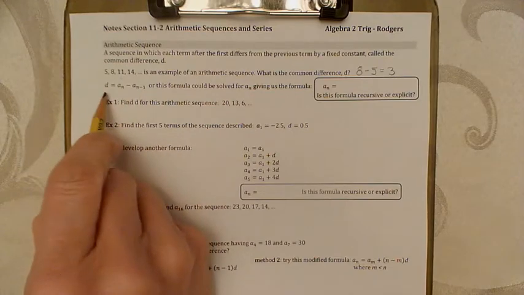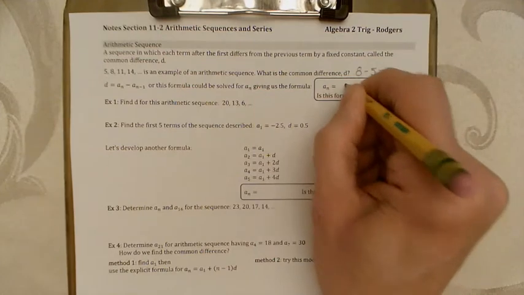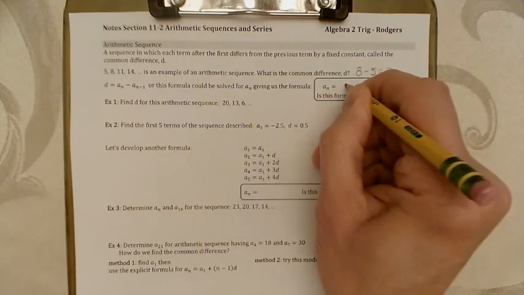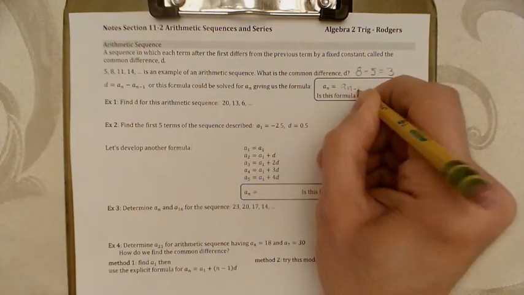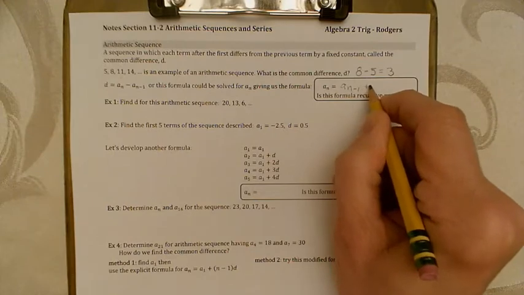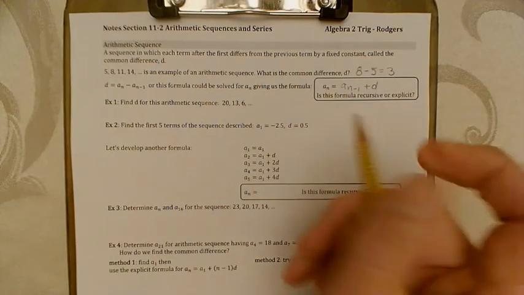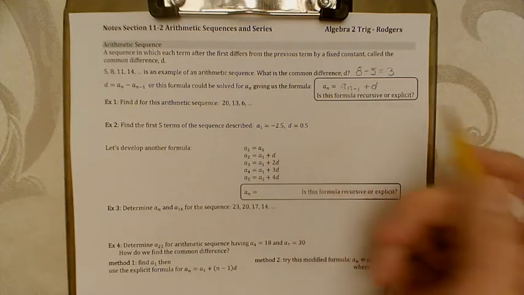If we rearrange this formula and solve it for a sub n, we get a sub n is equal to a sub n minus 1 plus d. So is this formula recursive or explicit?